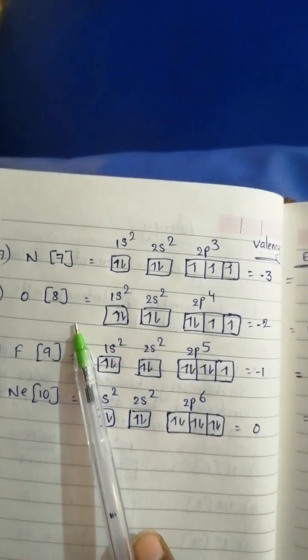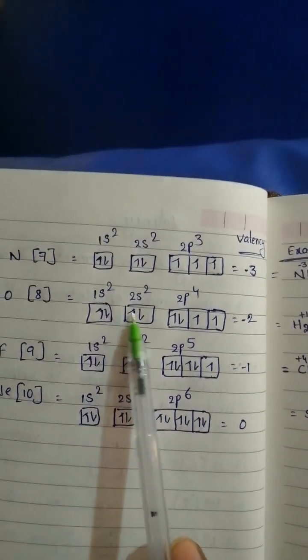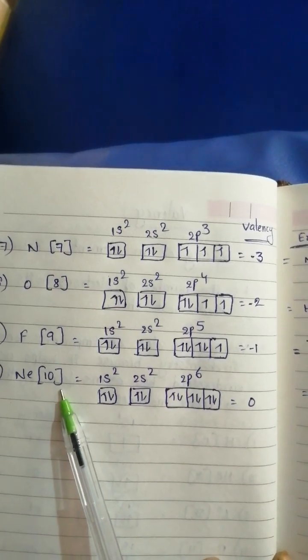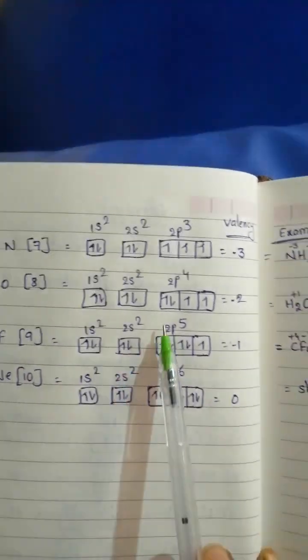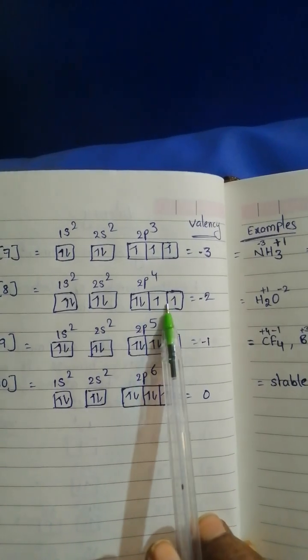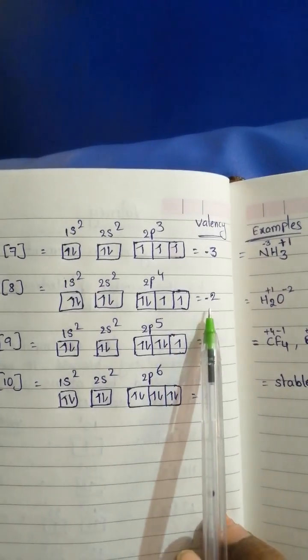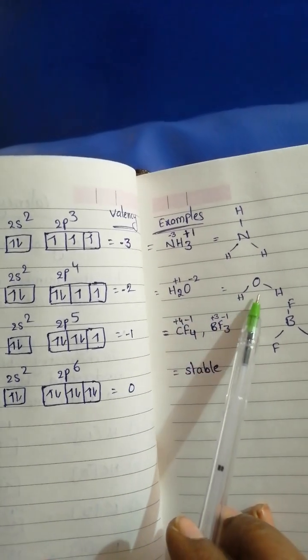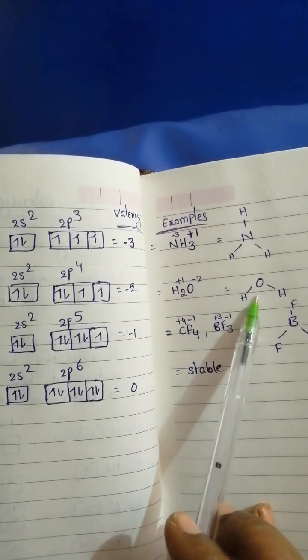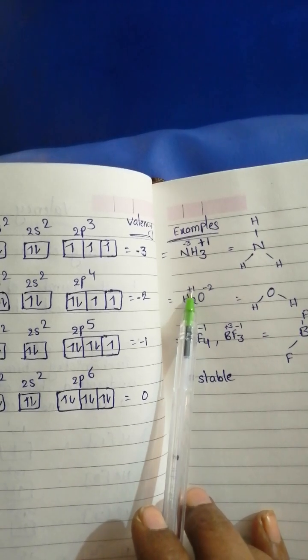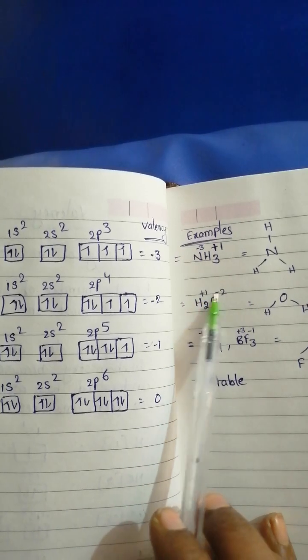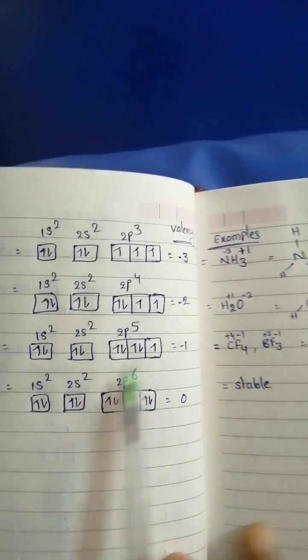After that, oxygen. Its atomic number is 8 and its electron configuration is 1s2, 2s2, 2p4. It is also near the noble gas neon. It gains 2 electrons. Then it becomes stable. That's why it has a valency of minus 2. For example, water. Here is the water structure, and the formula is H2O. Here oxygen has minus 2 and hydrogen is plus 1. Total, it is stable as H2O.